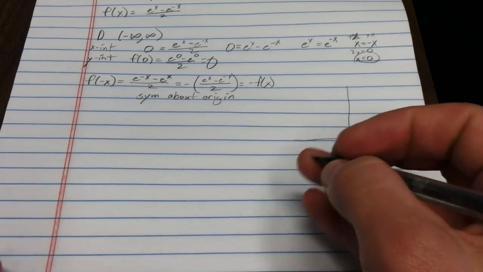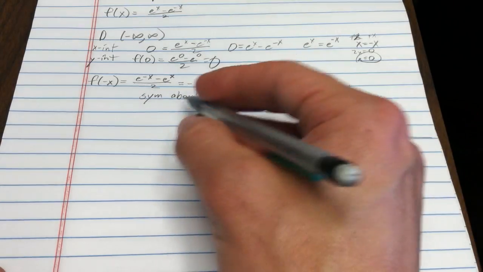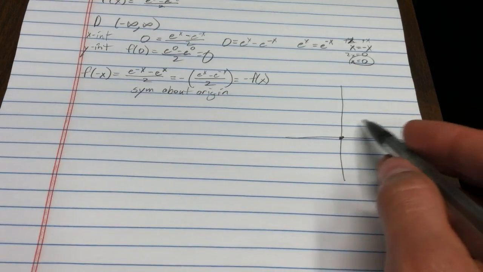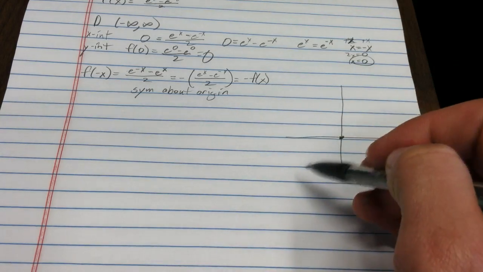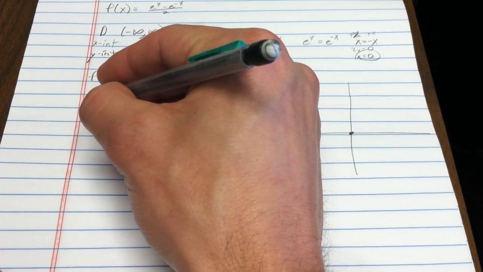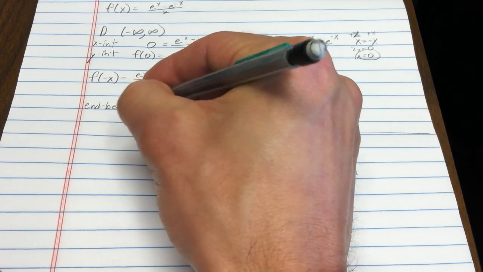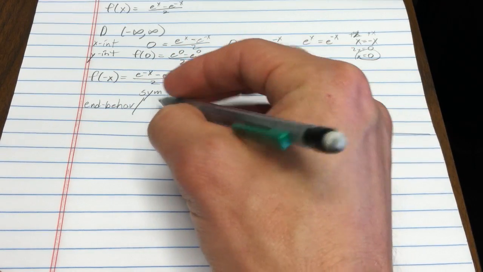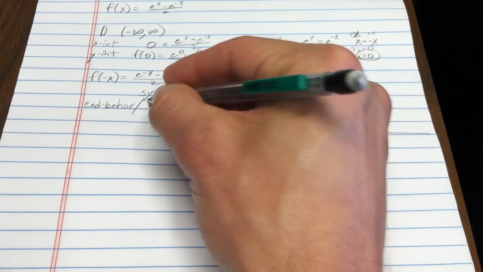That'll make it interesting. Okay, well, how about asymptotic behavior? The nice thing about symmetry is if I tell you what happens with an asymptote over here, we'll know over here. If I tell you vertically there's an asymptote over here, you'll know there's one over there. So end behavior, that's horizontal and slant asymptotes, and then vertical asymptotes.